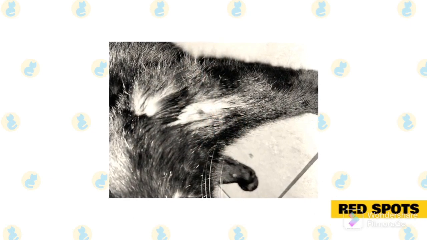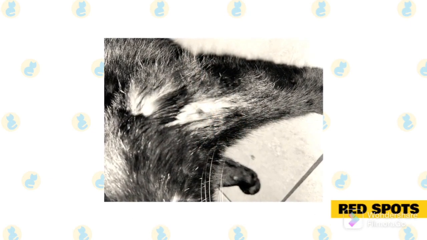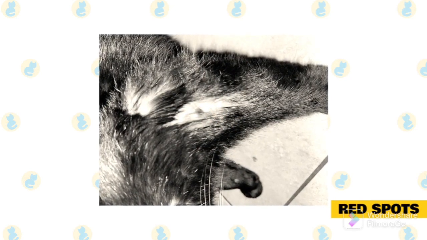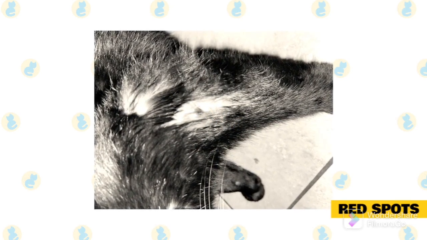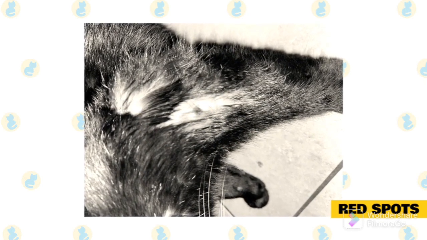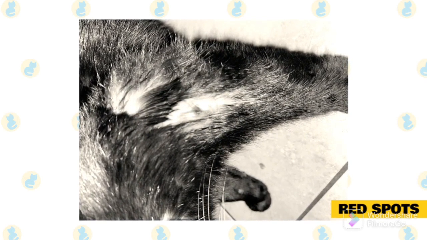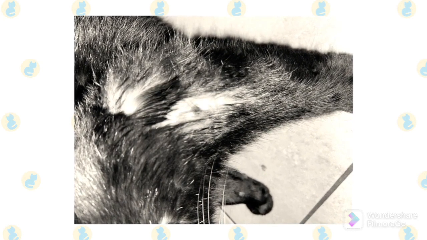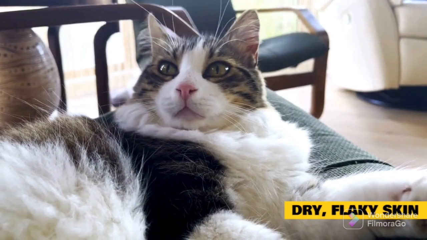Red spots. As with rashes, red spots are common in cats and do not indicate a specific disease, but instead can be caused by a wide variety of conditions. As always, testing and visual inspection by your veterinarian will likely be required to achieve a diagnosis if your cat has red spots.